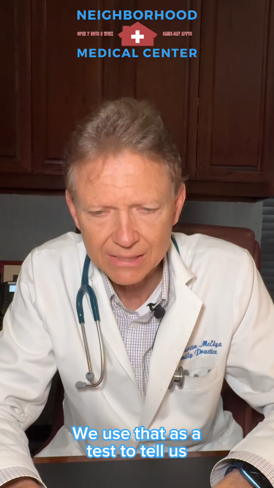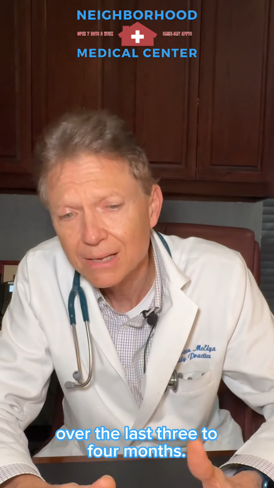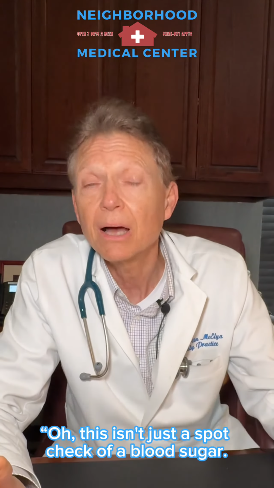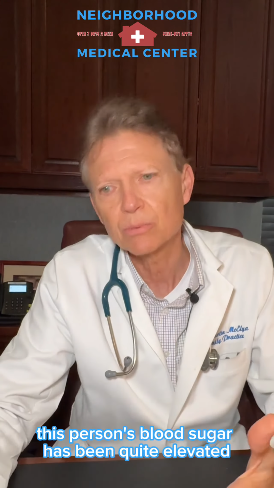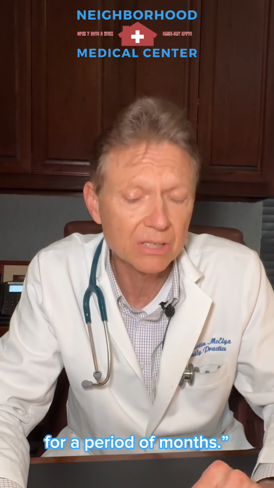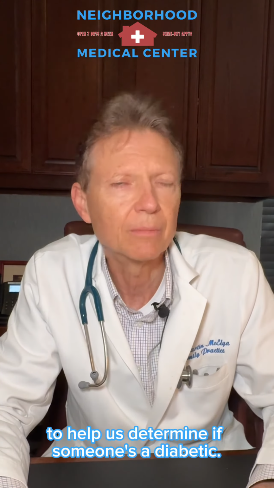So we use that as a test to tell us what this patient's blood sugar has been over the last 3 to 4 months. In that regard, it's very handy because we can say, oh, this isn't just a spot check of a blood sugar. We know for a fact this person's blood sugar has been quite elevated for a period of months. So we use that value very often to help us determine if someone's a diabetic.